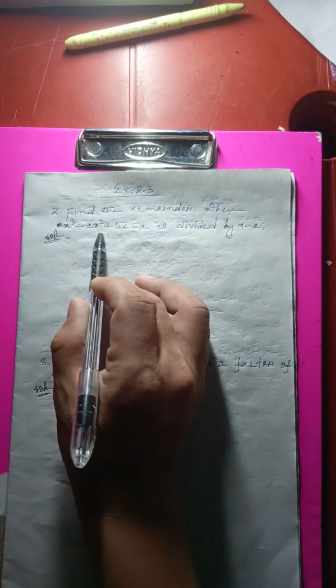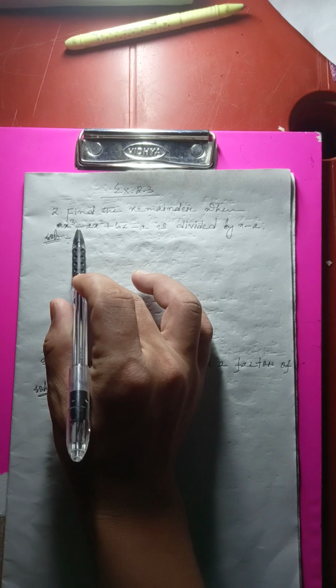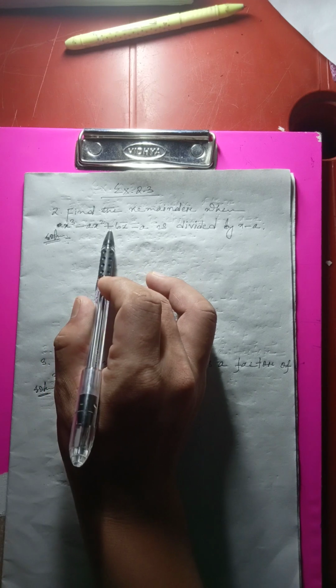Today we will discuss a class 9 maths problem, exercise 2.3 of chapter number 2, question number 2. As we can see in the question, we have to find the remainder by putting x equal to a in this polynomial. If we can find the remainder, then that will be the remainder for this polynomial.